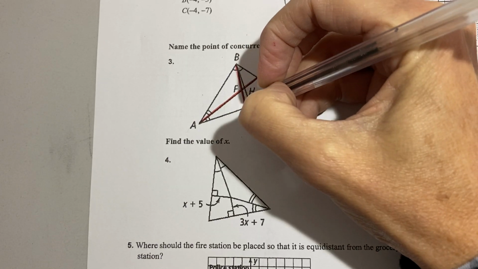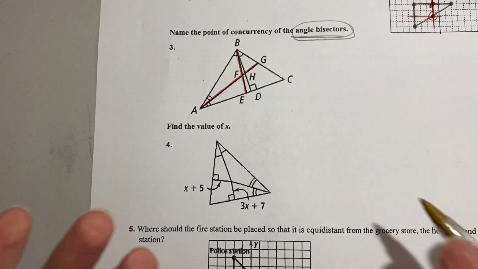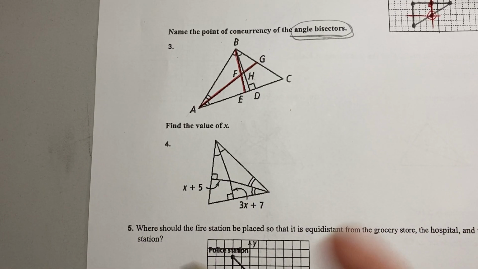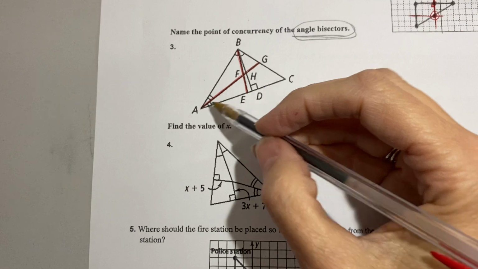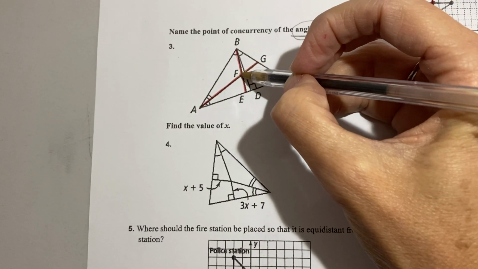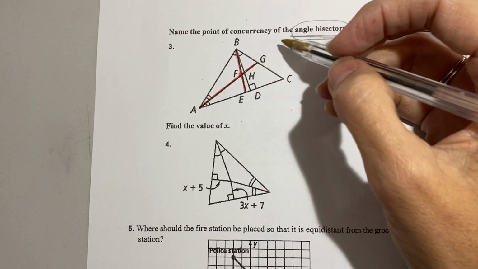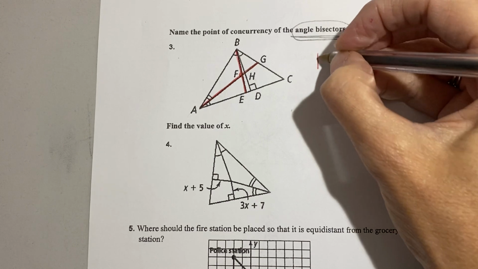So Malachi, that was perfectly explained. Very nice. So where do those two things cross? That's the question. Are they crossing at F or are they crossing at H? What do y'all think? F. Because F is on this side and H is over there. So the point of intersection, the point of concurrency of the angle bisectors is point F.